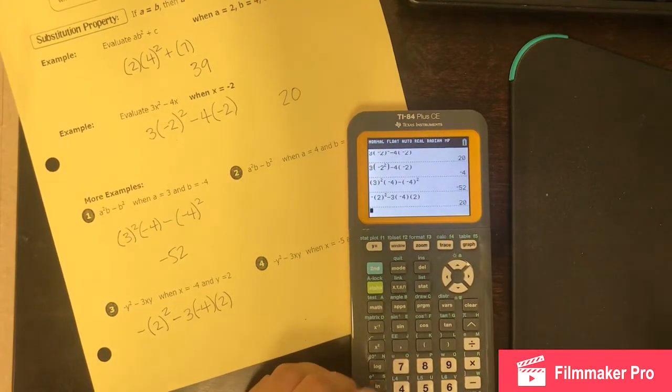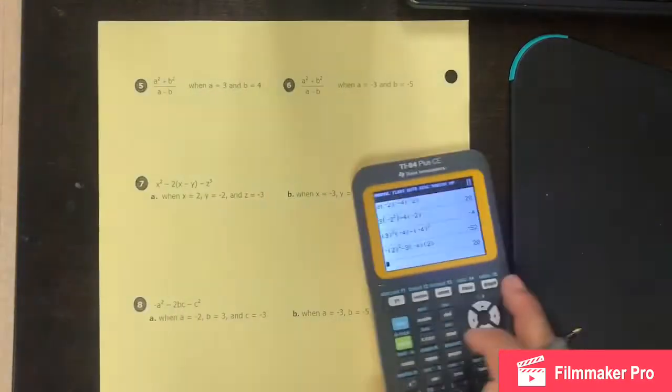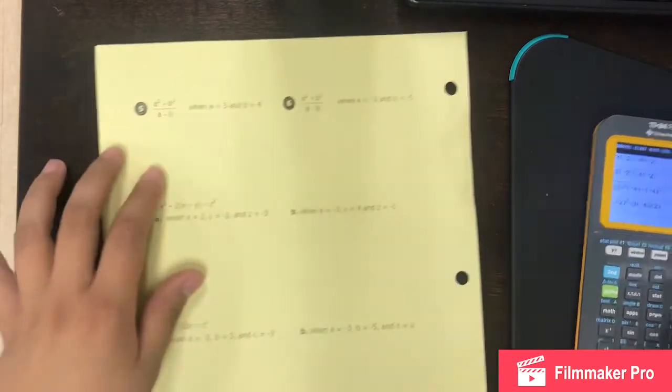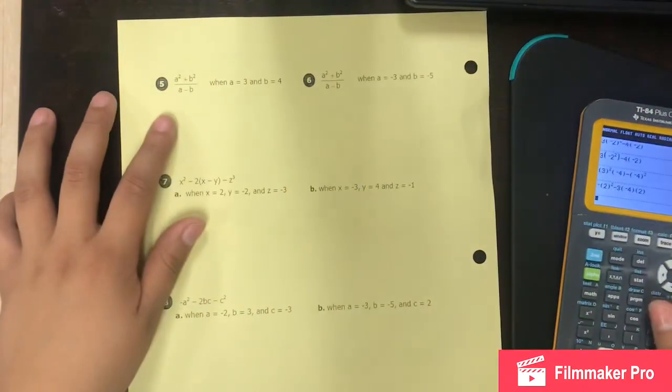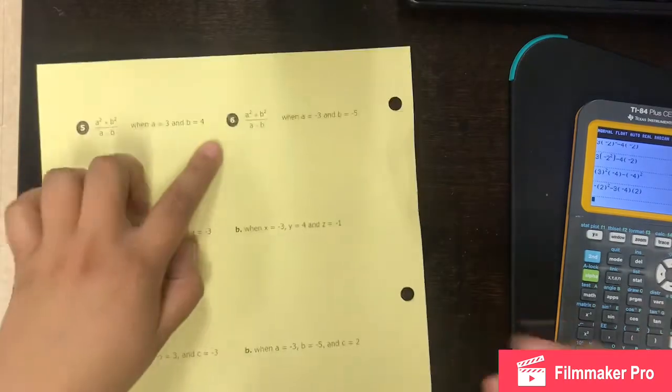Hit enter and I get +20. Okay. On the back, again, 5 and 6 are the same expression, just different numerical values. So I'm just going to focus on number 5. We may have already gone through these in class, so I will actually do number 6.